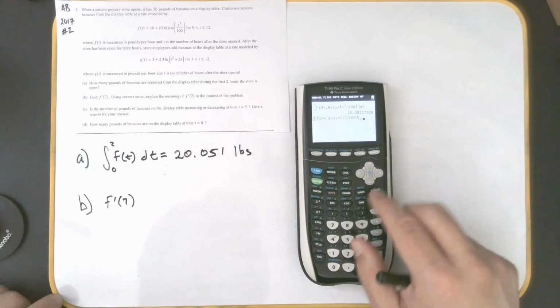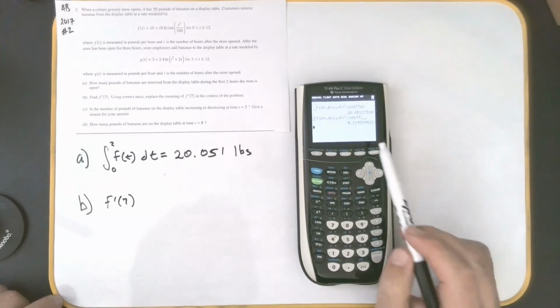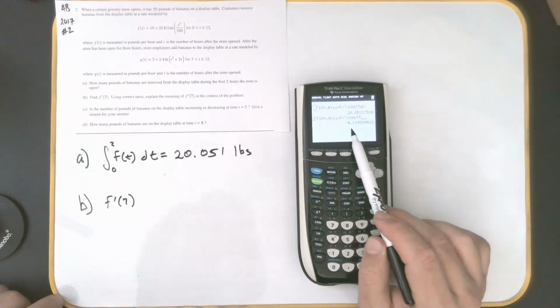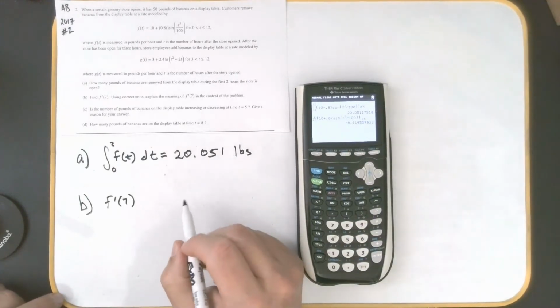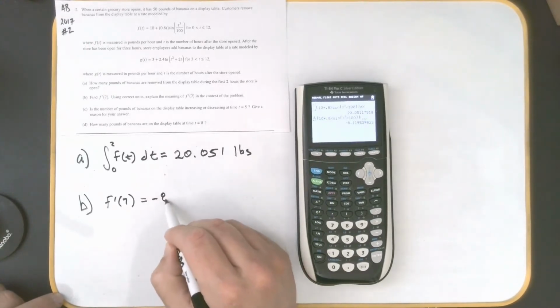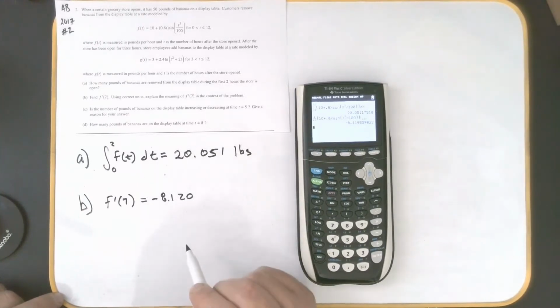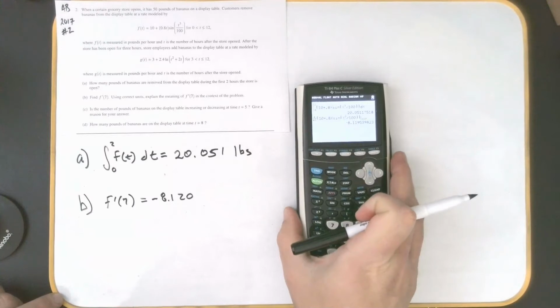And we want to evaluate this at 7. So according to our calculator, the derivative evaluated at 7 is negative 8.1195, so that'll round to negative 8.120, and we have to put the correct units on here.